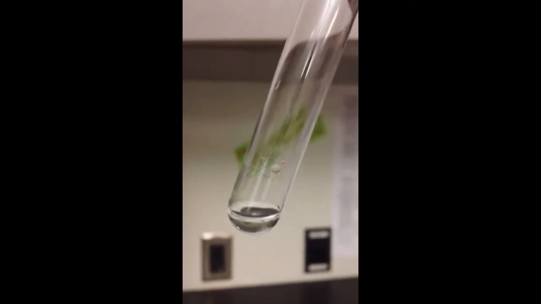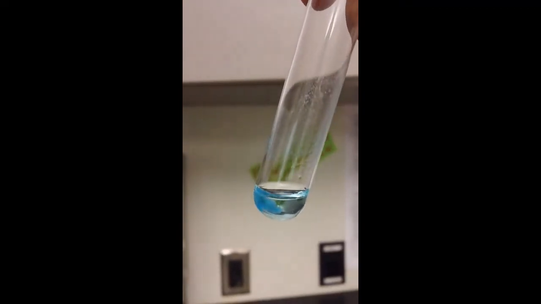It's my ZN. This one's a big one. Before that was a solid and now it's back to a clear liquid. Okay. This is my CU. This is my K.